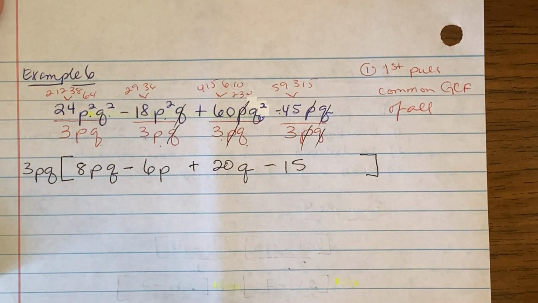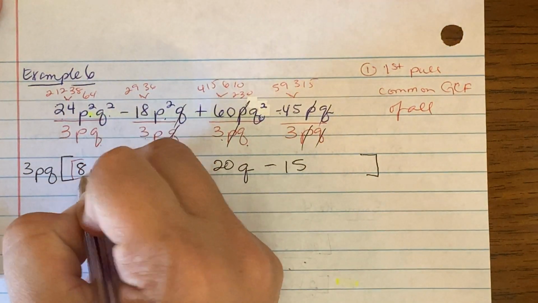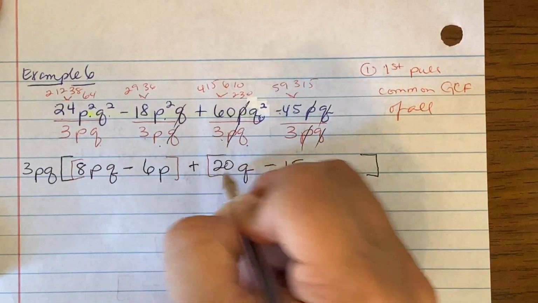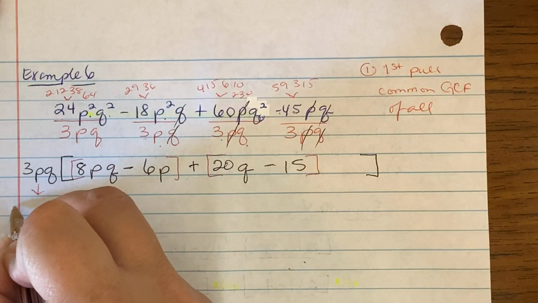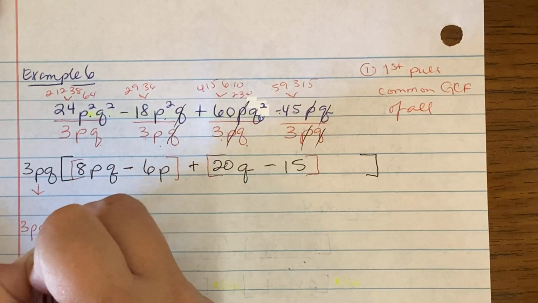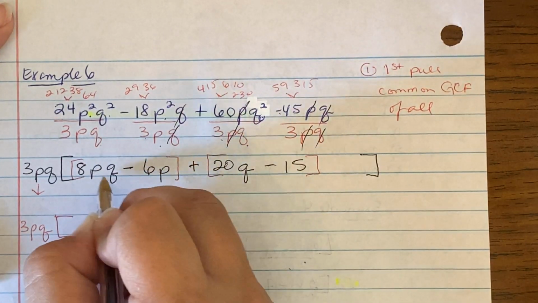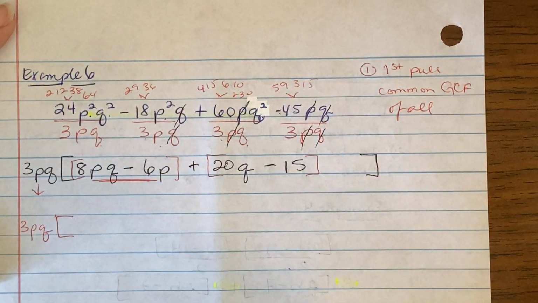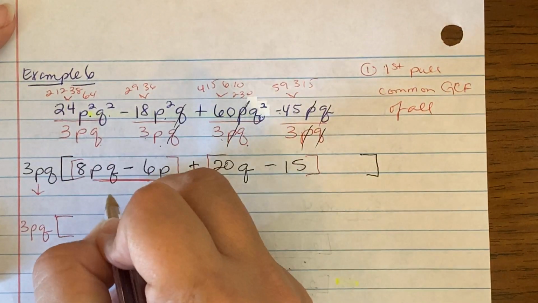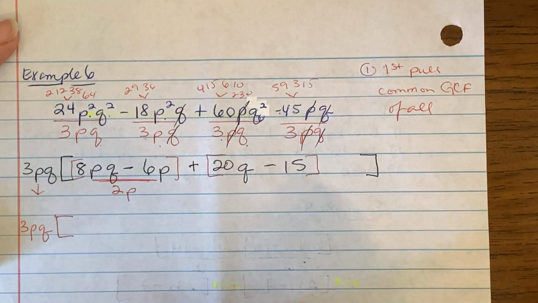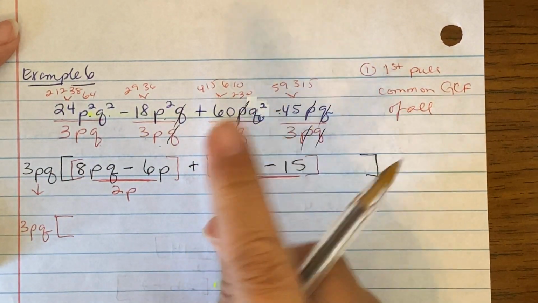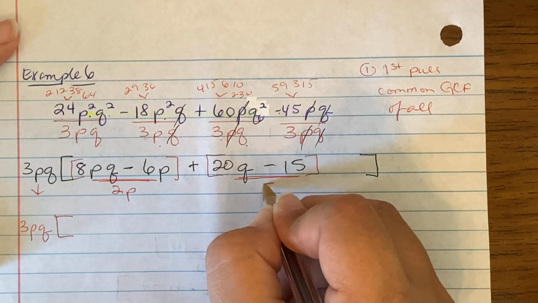Now again, we are going to bracket the 2 first terms and the 2 second terms. So 3pq slides down. In the first grouping, 8 and 6, they're factors of the number 2, and they both have a p in common. In the second one, 20 and 15, they're both factors of 5.